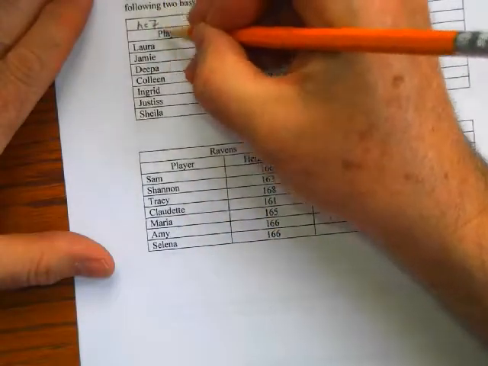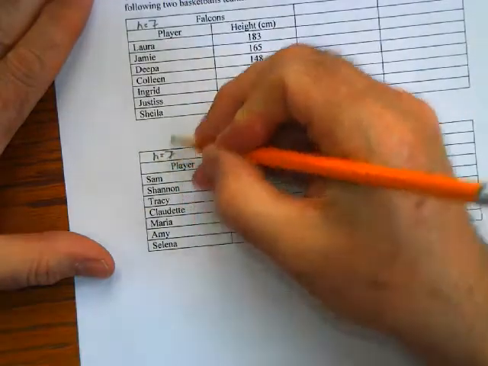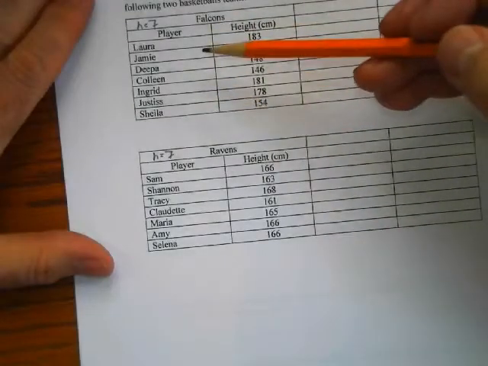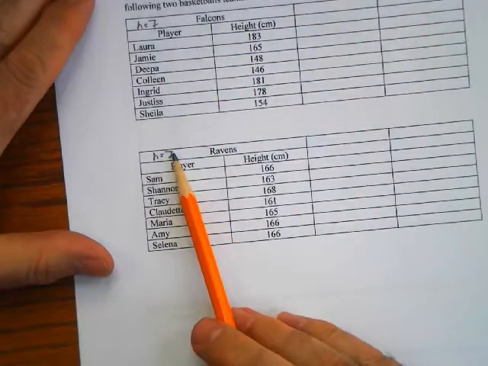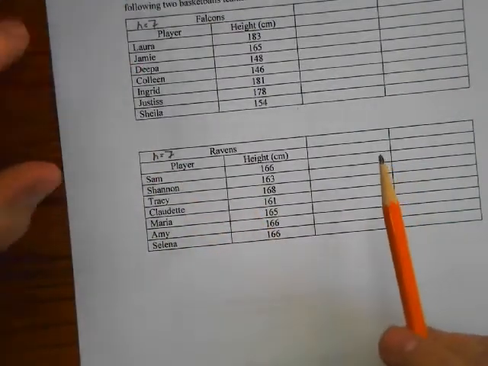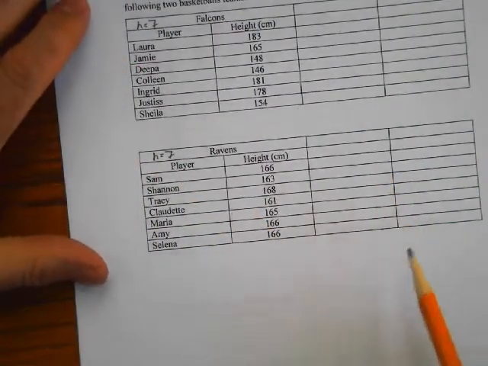So I've got n equals 7, n equals 7. They both have 7 players. Now, when we do our calculations, it wouldn't be a problem if this was n equals 8. We just do a totally separate calculation for each team. So it's just a coincidence that they both have the same.